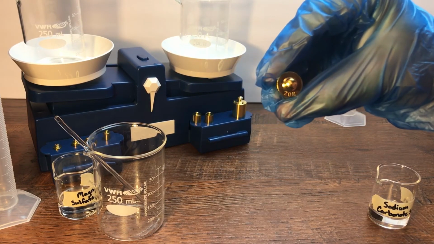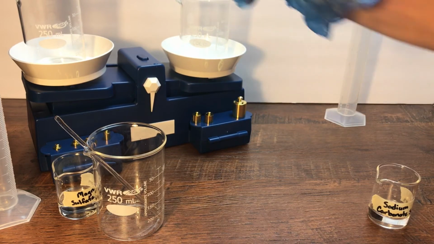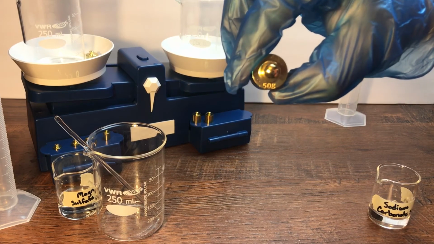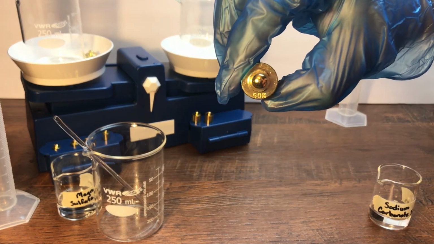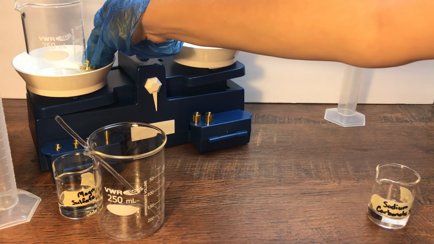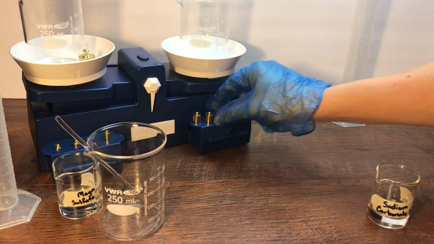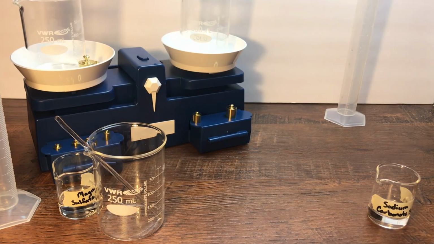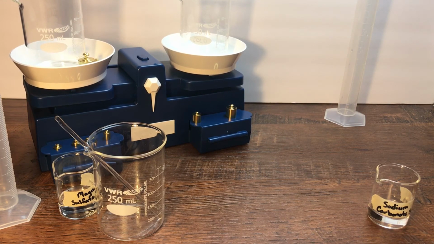So I'm going to start with my 20 gram. Next, let's try the 50 gram. It's pretty heavy. Well, that was too much. Let me take the 20 gram away. Let's try the 10 gram. There we go. Looks like our solution is about 60 grams. Now you should have all the data you need to complete the Analyze and Conclude section for this lab.